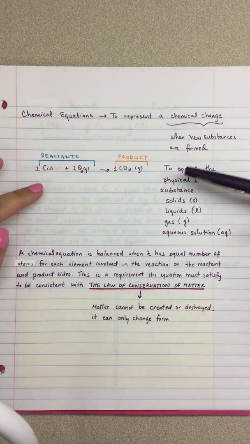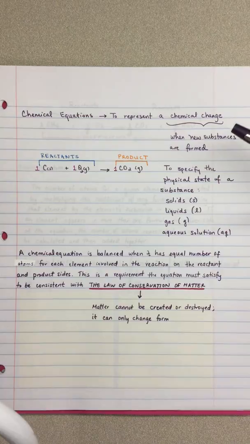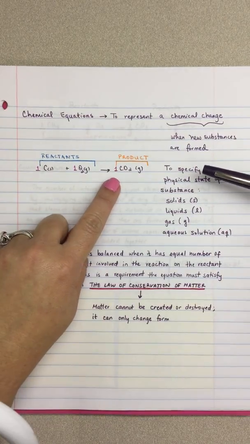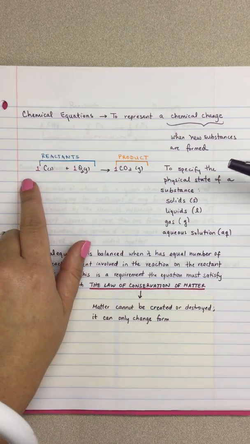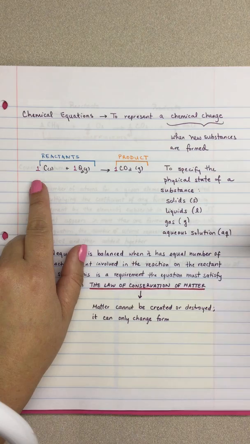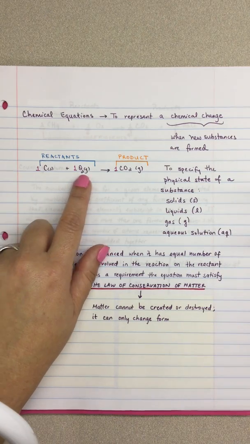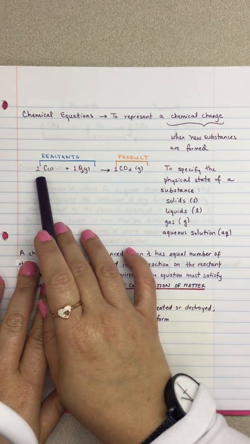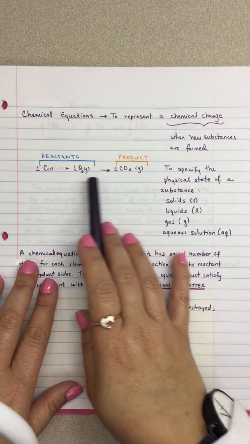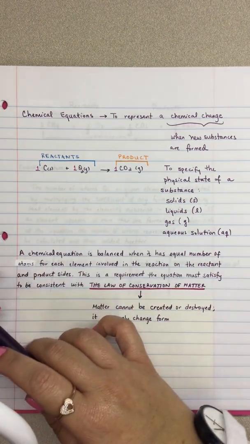Besides indicating the physical state, we have numbers in a chemical equation. You have a number in front of your substances. Sometimes, if you don't have a number, it's because it's 1 and we don't write it down. The number that I have here in front of carbon, in front of the oxygen, in front of carbon dioxide, is a coefficient.